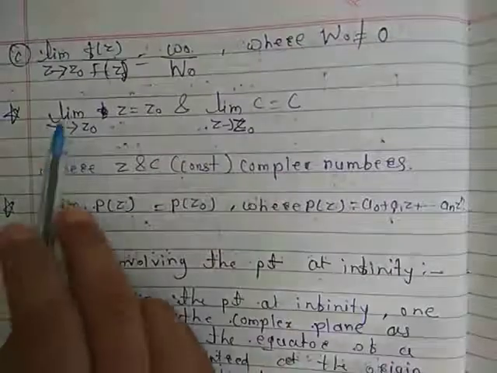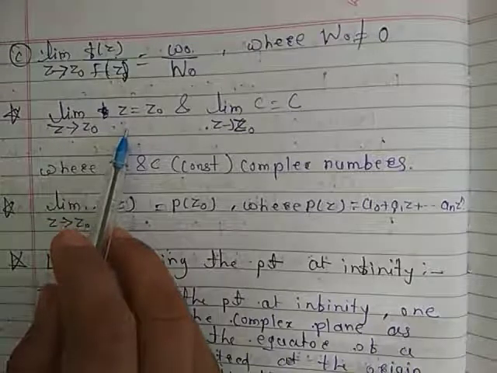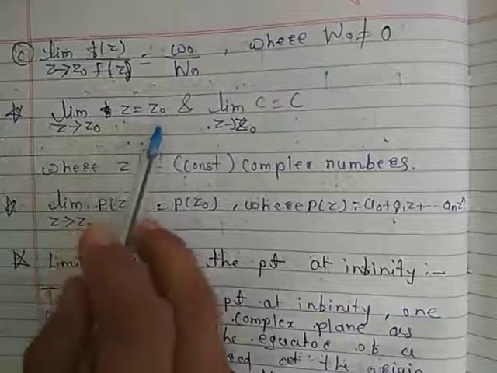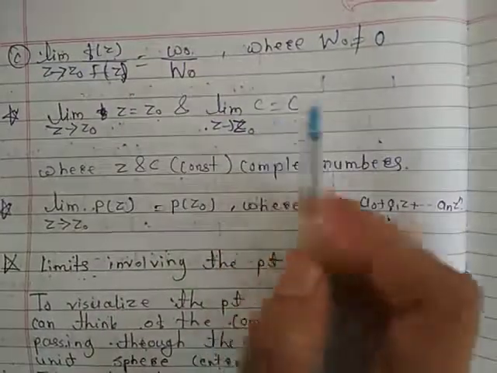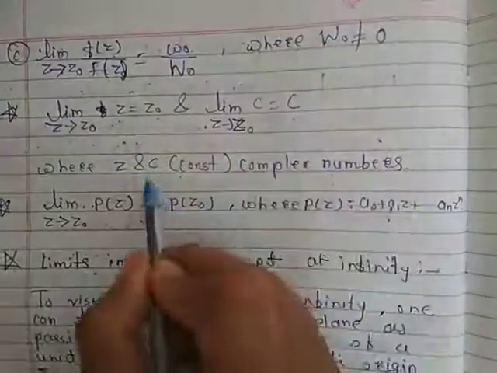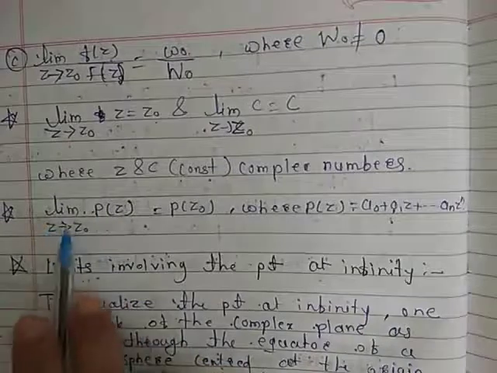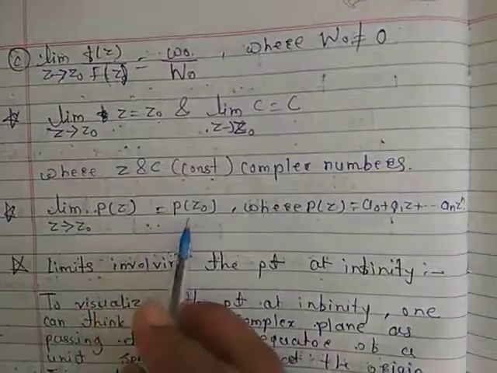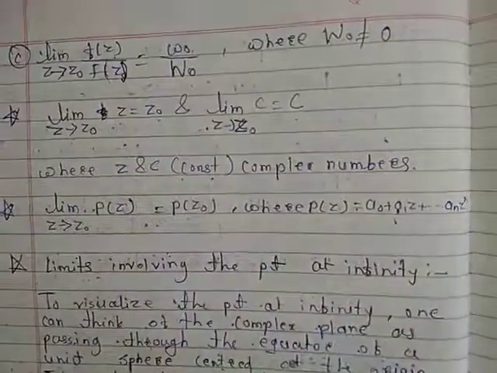Next is limit z tends to z0 of z is equal to z0, and limit z tends to z0 of c is equal to c, because this c is a constant. Okay. Next is limit z tends to z0 of p(z) is equal to p(z0), where p(z) is a polynomial. Okay.